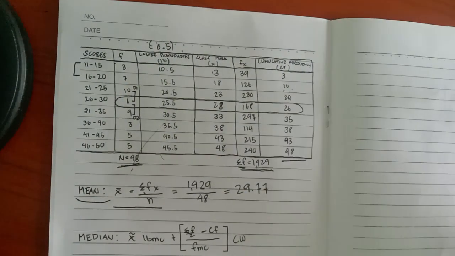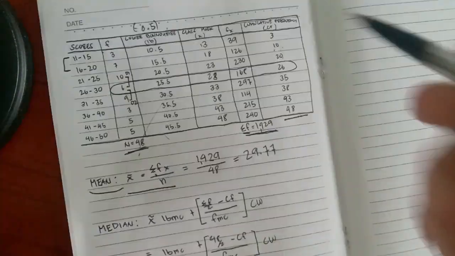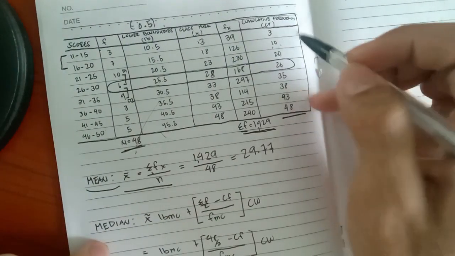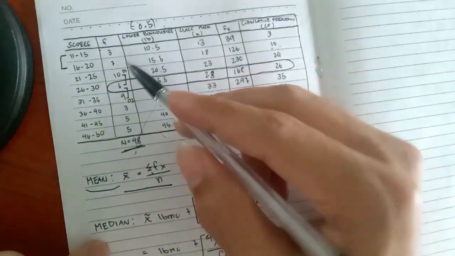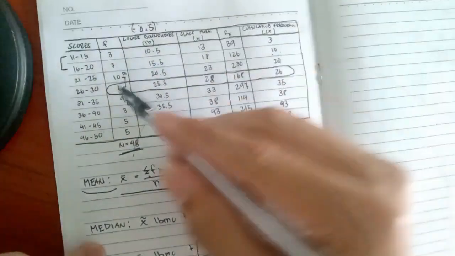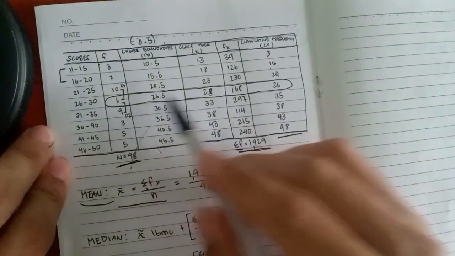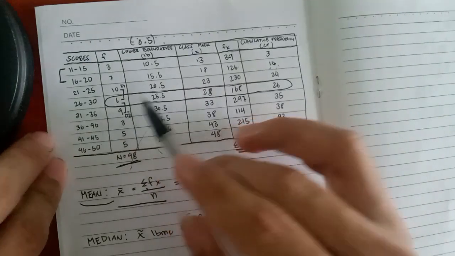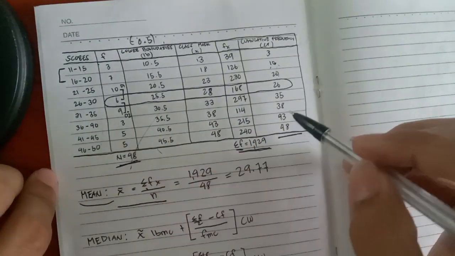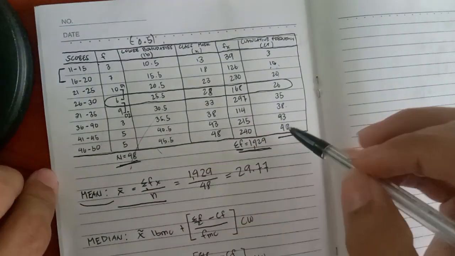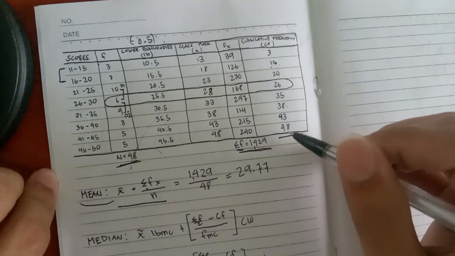To solve the cumulative frequency, it is so simple, guys. So, let us copy the 3 here. And to the next step, let us add 3 to the following numbers. So, 3 plus 7 equals 10. 10 plus 10 equals 20. 20 plus 6 equals 26. 26 plus 9 equals 35. 35 plus 3 equals 38. 38 plus 5 equals 43. And 43 plus 5 equals 48.